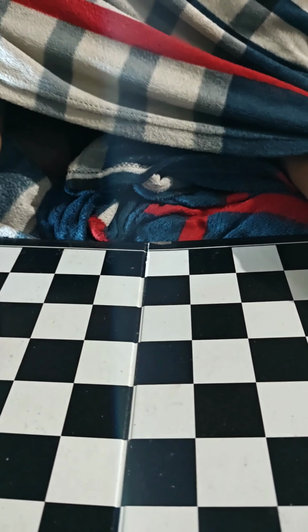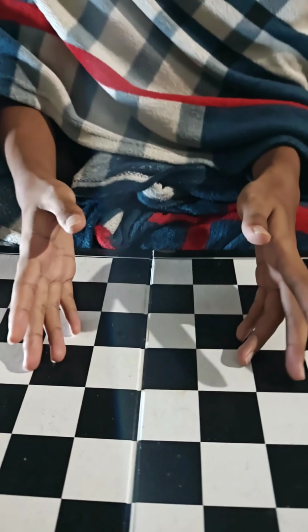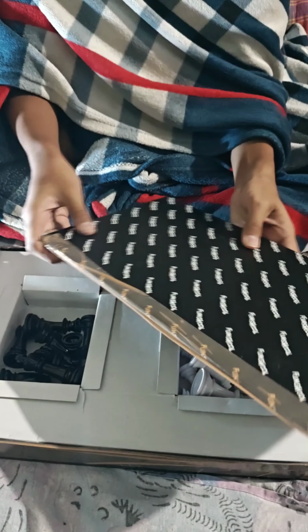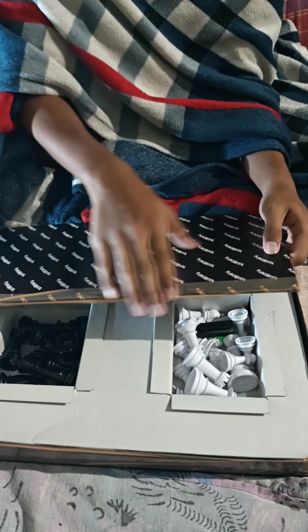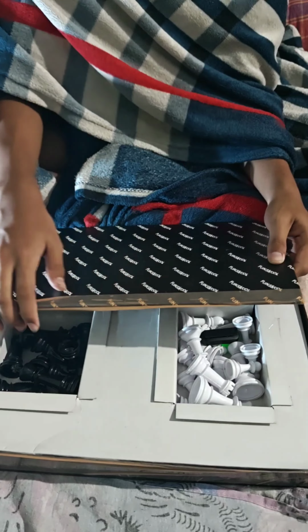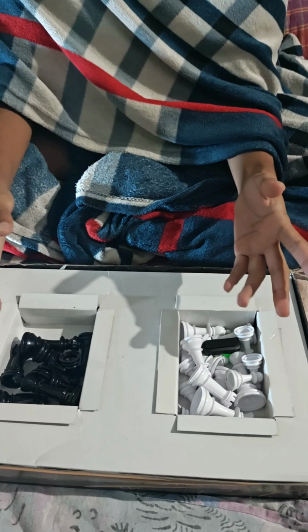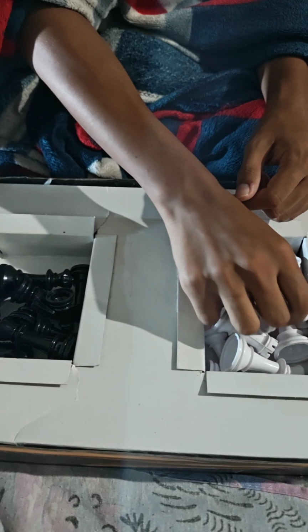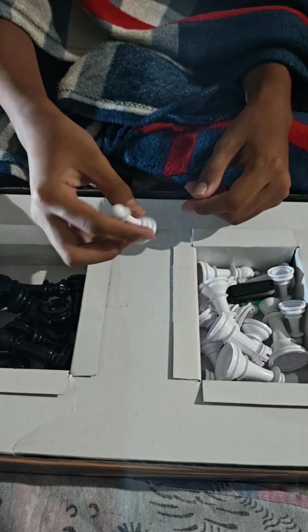So as you can see, it's the board, a surface where we would play chess. But I would like to say that please ignore this stuff. It looks a little bit unprofessional, but I hope you can compromise a bit. Now let's start with this pawn.